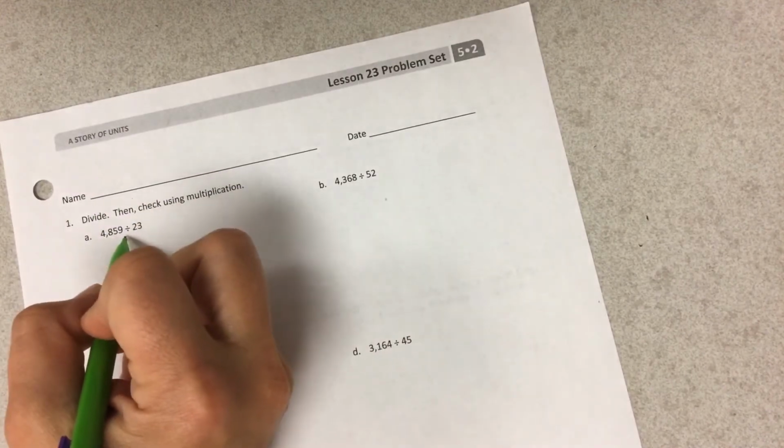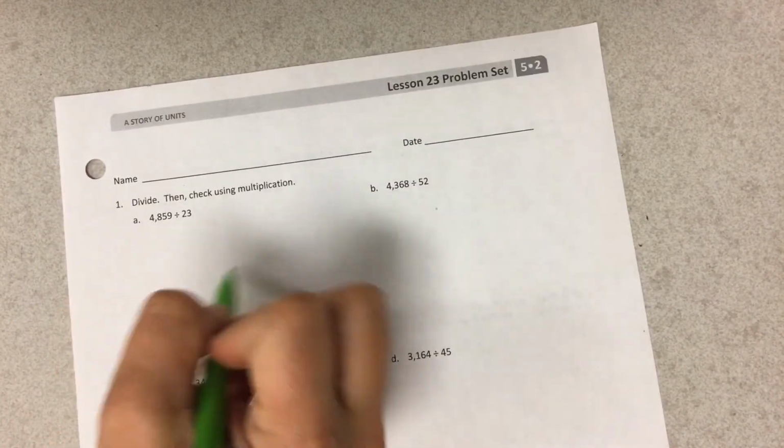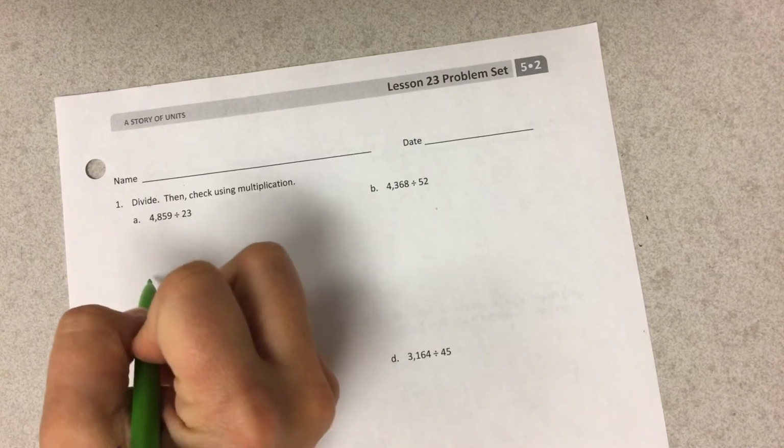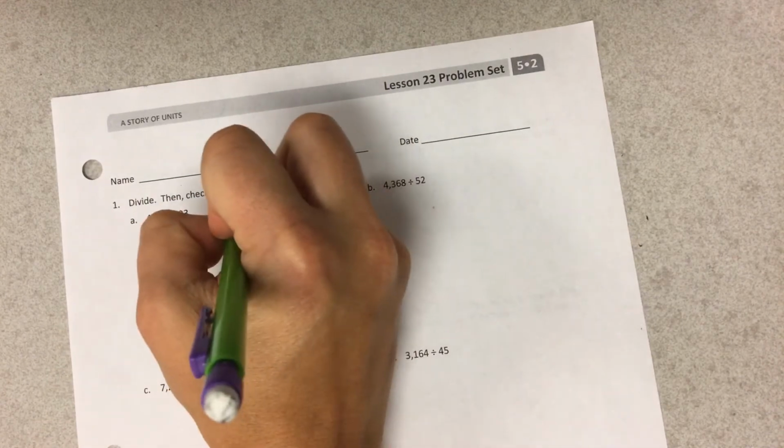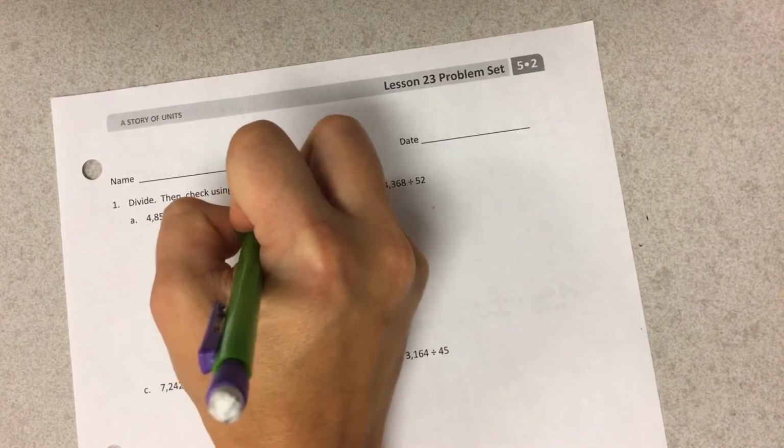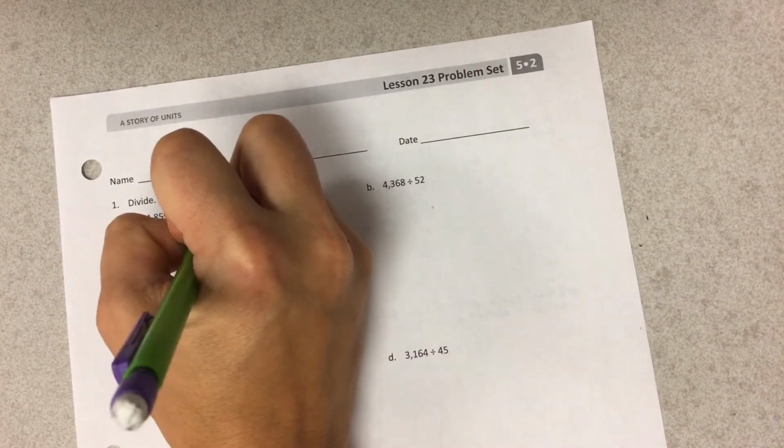So remember that first number is always the dividend. It goes in the bracket, and then that 23 is your divisor, what you're dividing it by. So I'm going to do 4,859, and I'm going to divide it by 23.